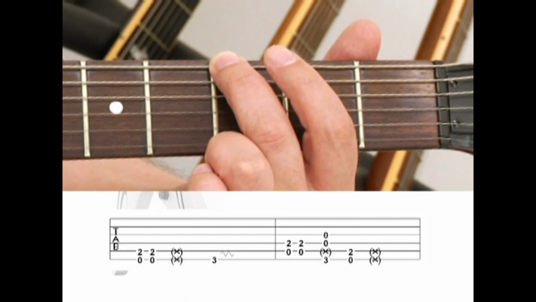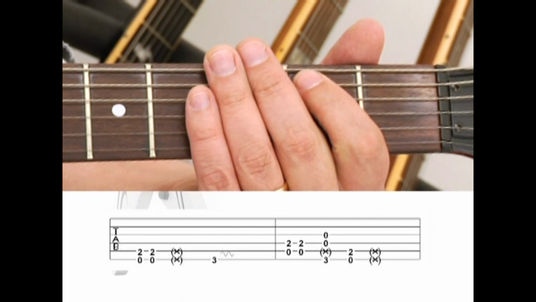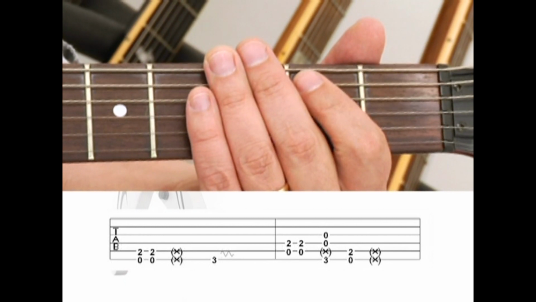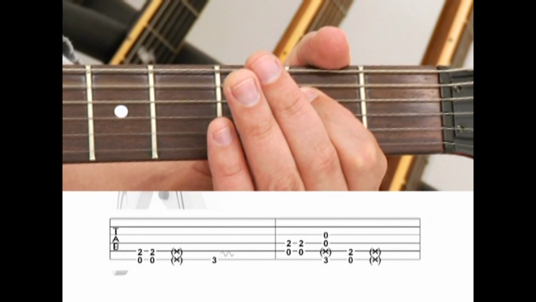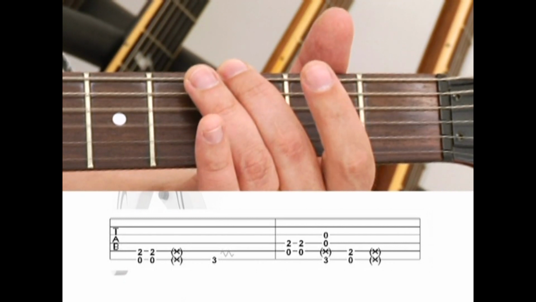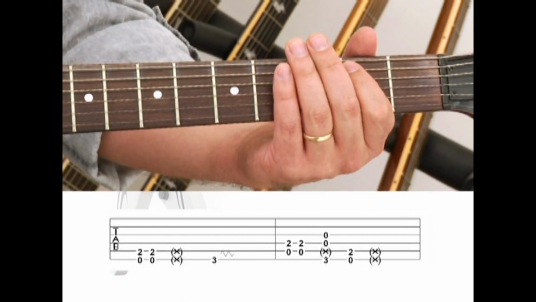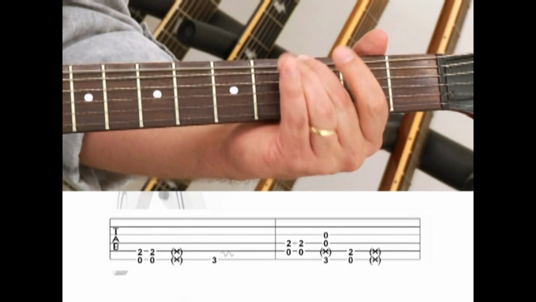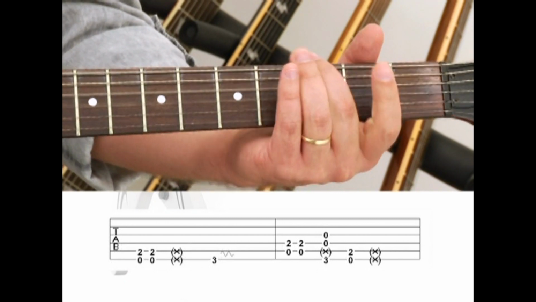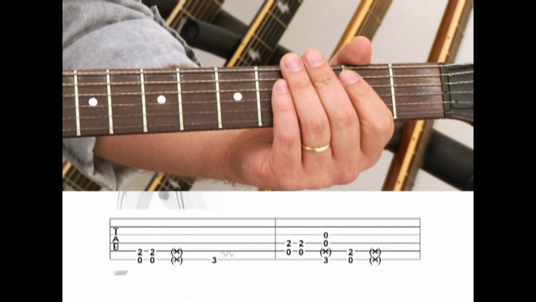Then switch from this G5 to our E5 power chord. Then mute. Starting with the A5, the count is 1 and, switch to G5 for 2, E5 for 3, and mute for 4. 1 and 2, 3, 4, 1 and 2, 3, 4. Let's run through it a couple times with the tempo.